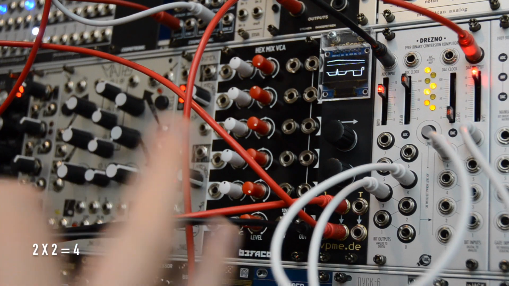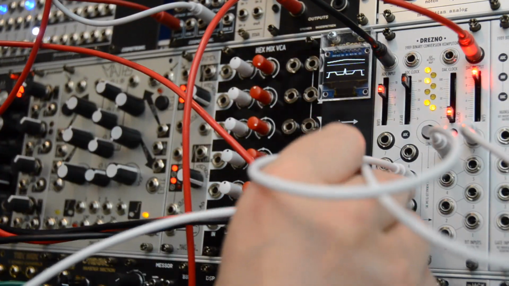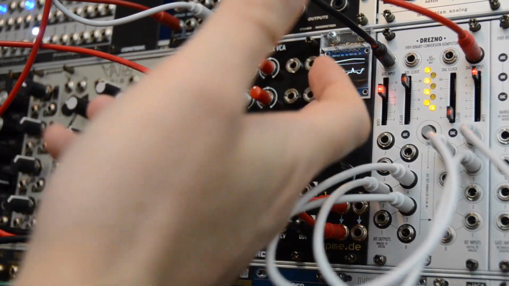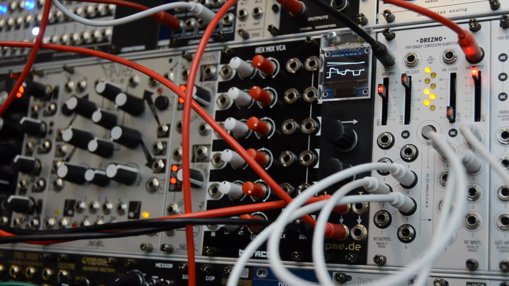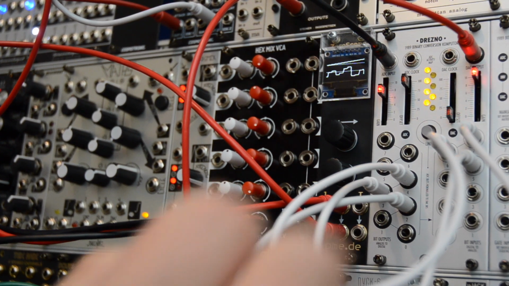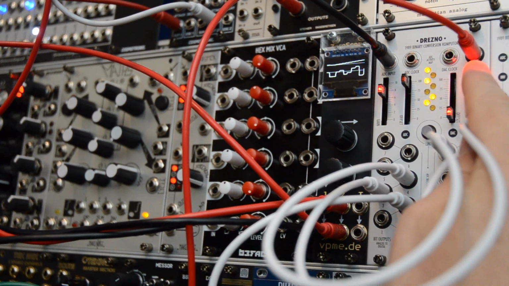So that's 4 possible output values. If you connect one more, that's 2 to the power of 3, so there should be 8 different values coming out of DREZNO. Now to use this as a pitch sequencer, as you can hear, that's complete nonsense, but this is where these sliders come in.